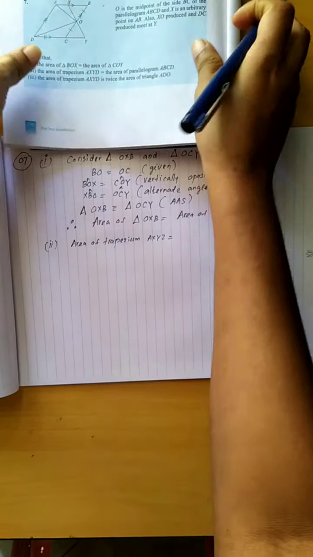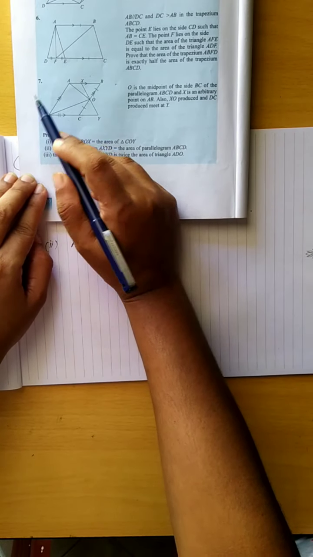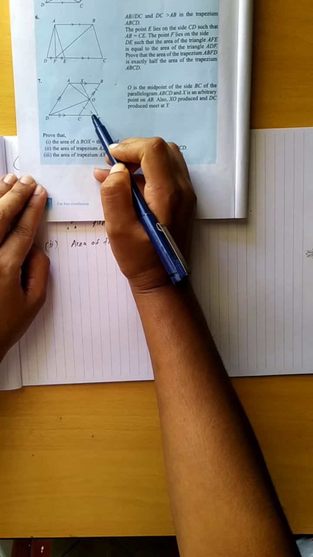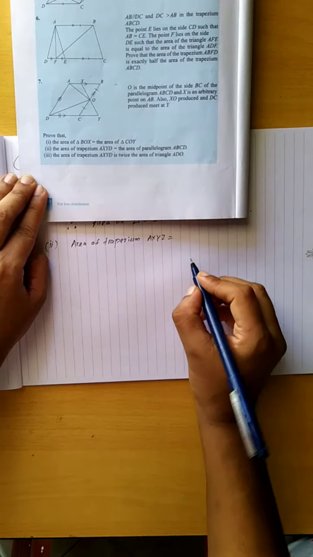If you consider this pentagon AXOCD, if you add the area of this triangle to this pentagon, you get the area of AXYD.